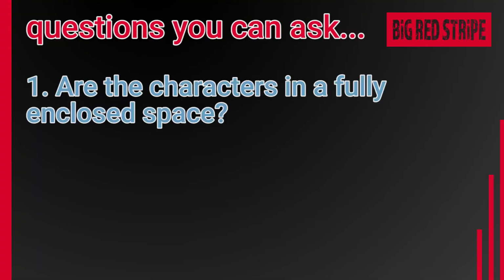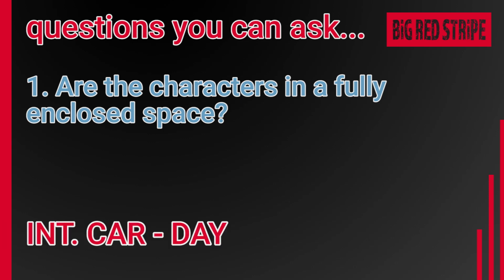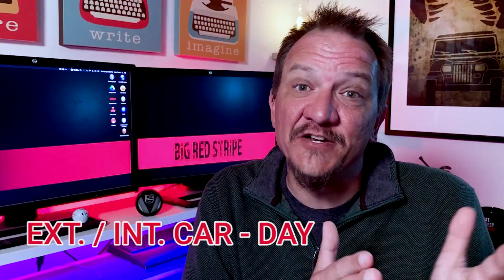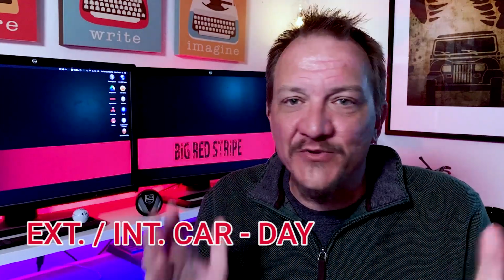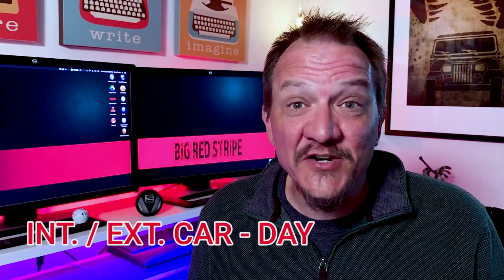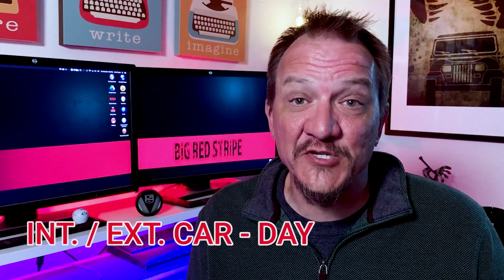Number one, are the characters fully enclosed in a space or bound by it? If the car doors are shut, it's interior. If the character is moving from outside the car to inside the car, then it's going to be exterior, interior. The order doesn't matter. You could do interior, exterior. I just tend to order it by how the character is moving through the space.